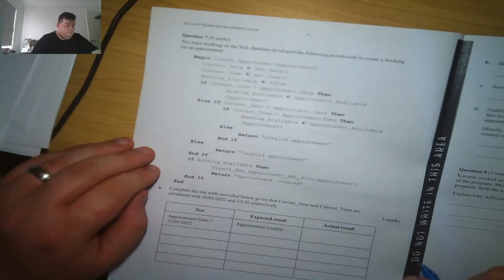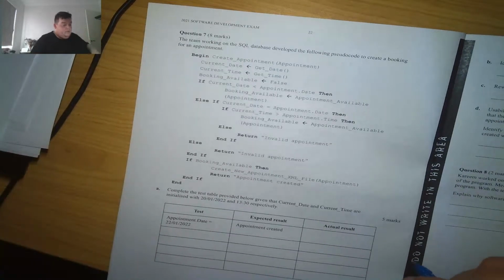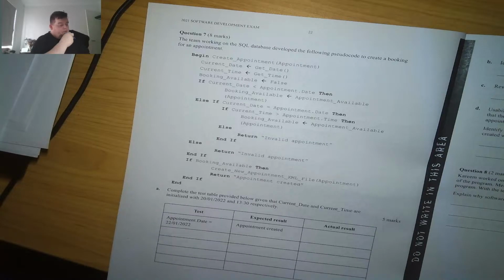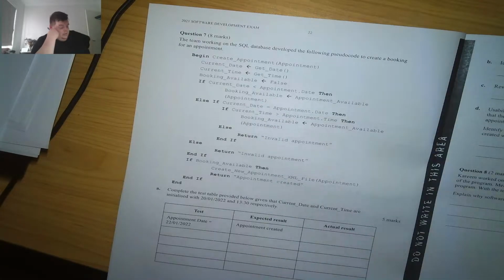Whoa, right, more coding. This is a very good one for coding. Okay. So they've also created a pseudocode booking system. Get date, get time. Booking available is false. Current date is less than appointment time, then booking available becomes appointment available appointment. So it stores the, okay.